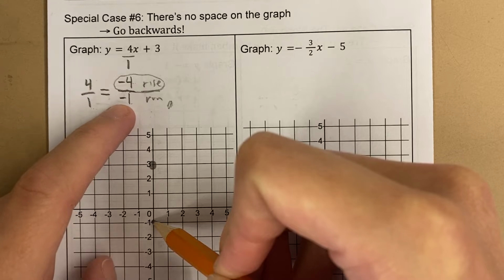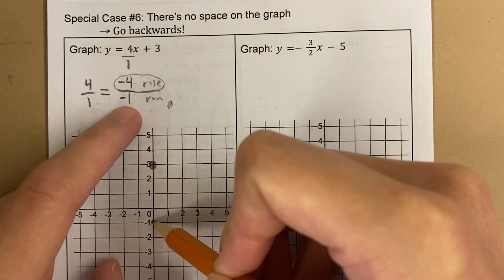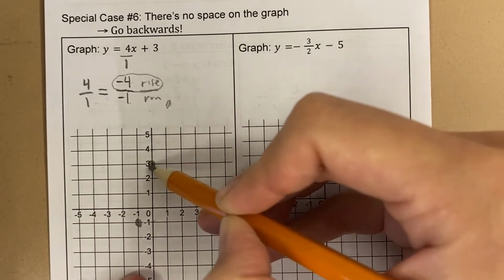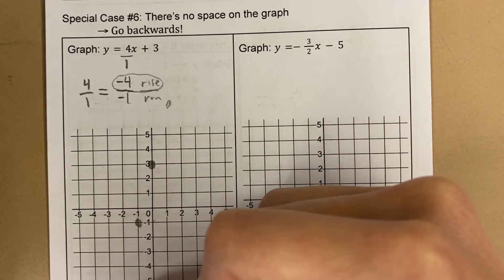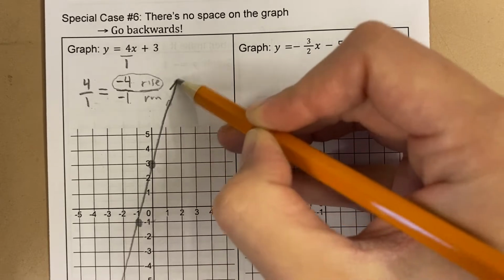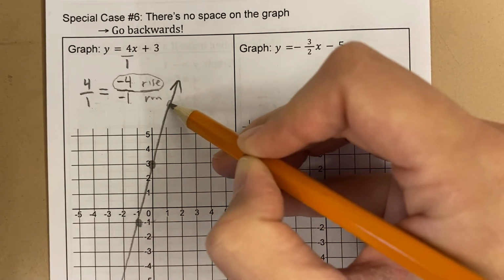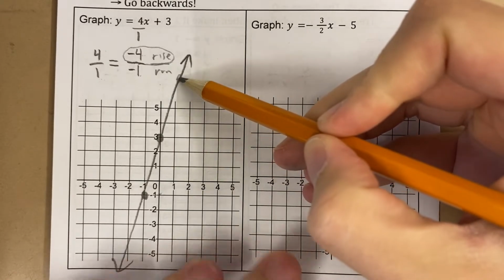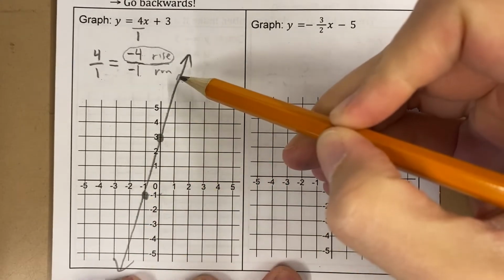So which way should I go? I've been running to the right, but in this case, my run is negative 1. I'm going to run to the left. And what I want you to see is that, look, when I graph my line, it's going to be exactly what I wanted it to be, exactly what I was expecting based on this point that I had made and this vision of this line that I already had.